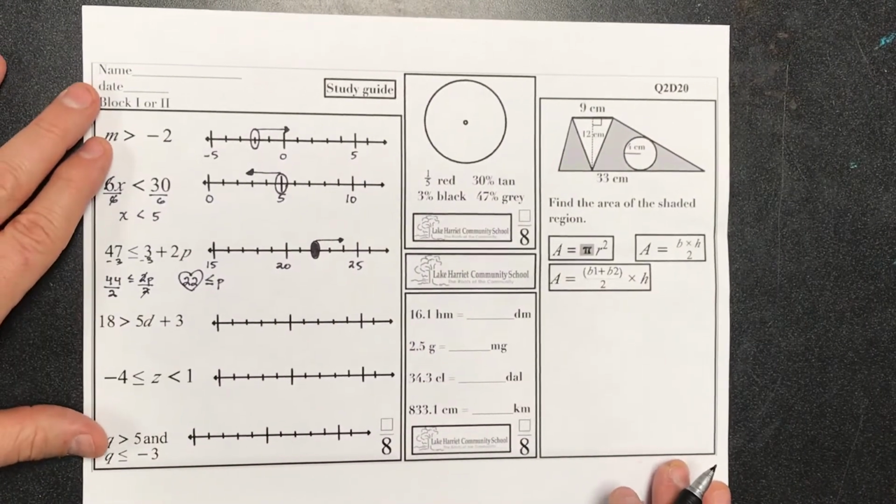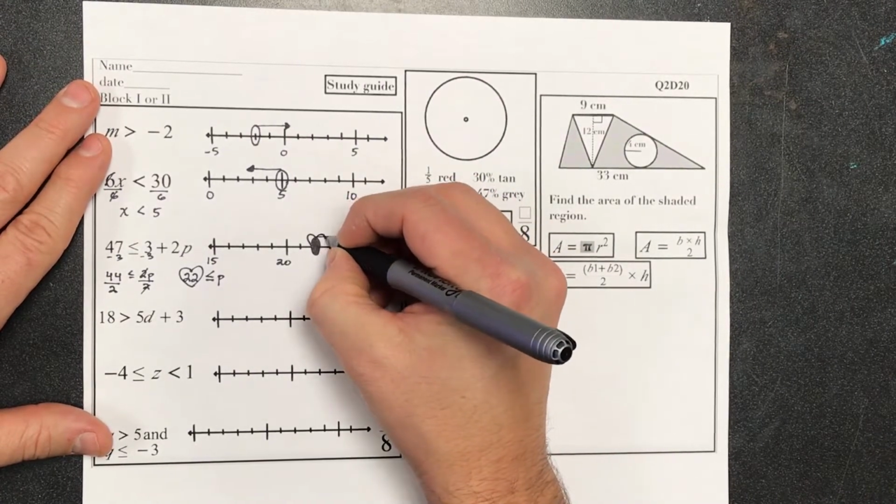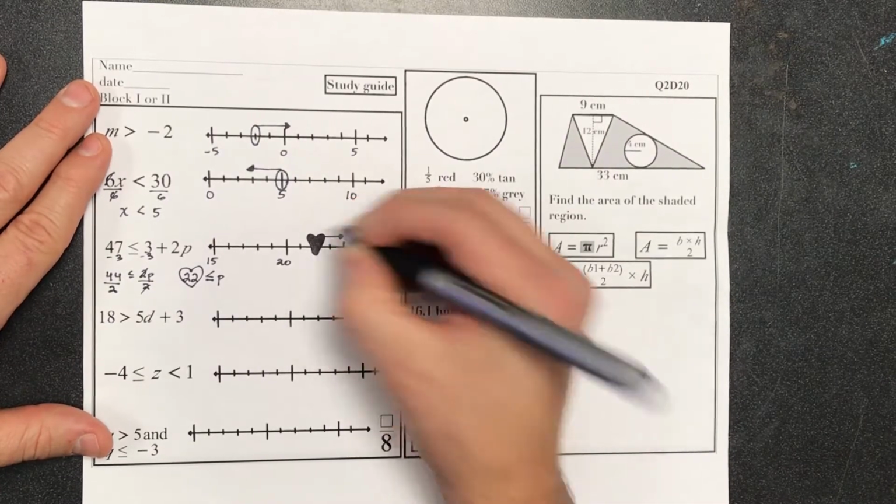All right. Oh my gosh, we really should have made a heart here too. Everyone will get upset if I don't do that. All right, there we go.